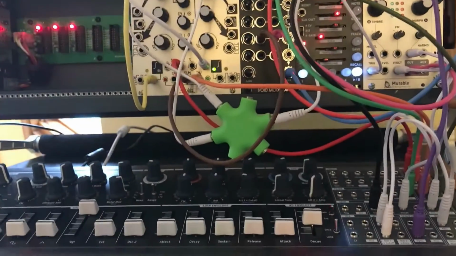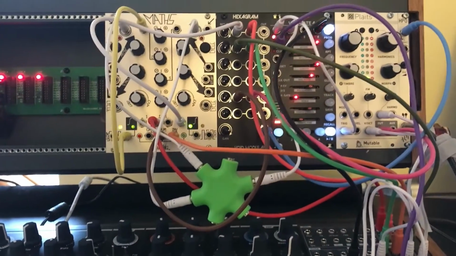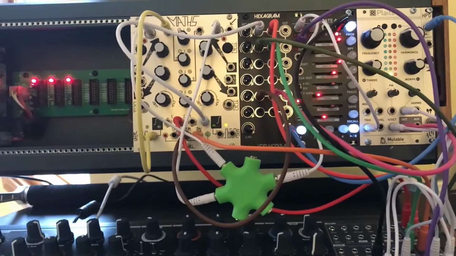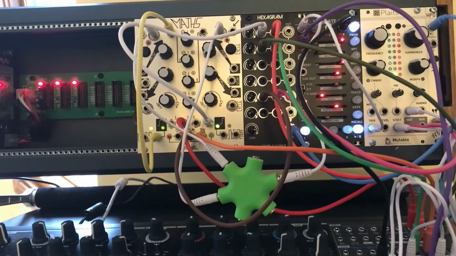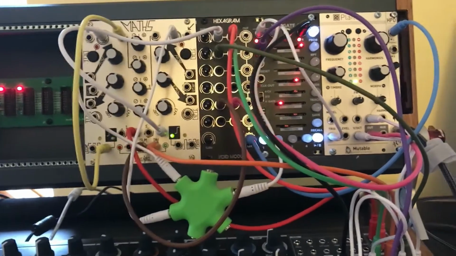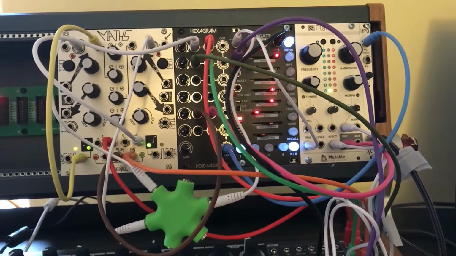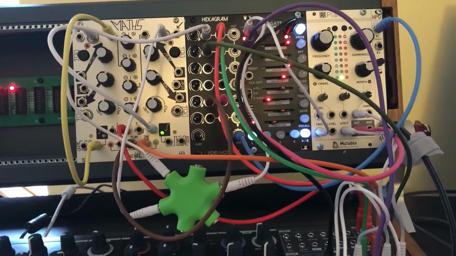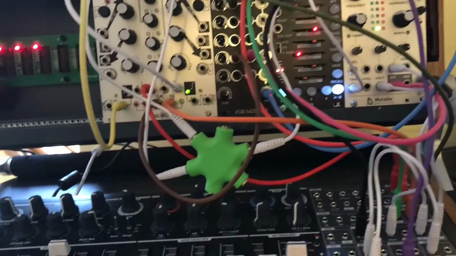All right, here is my most recent patch, Deep Grooves. There's really just three things happening here: bass drum, some hi-hat stuff, and then the vocal bass line with Plaits. Let's talk the bass drum first. That's what you're hearing now.